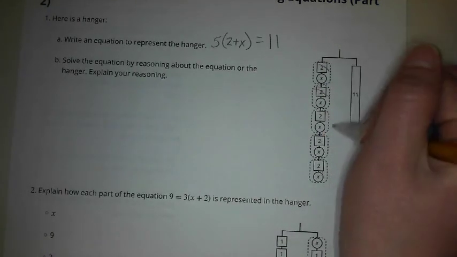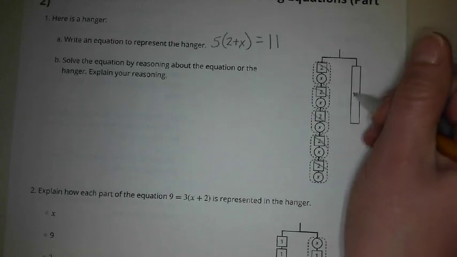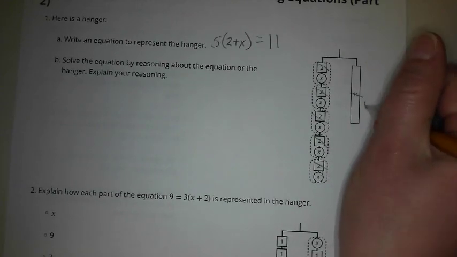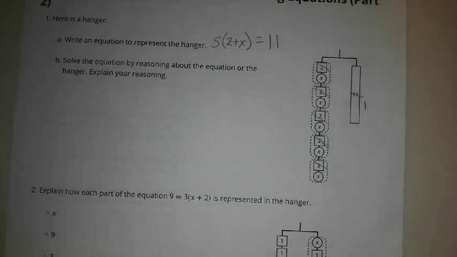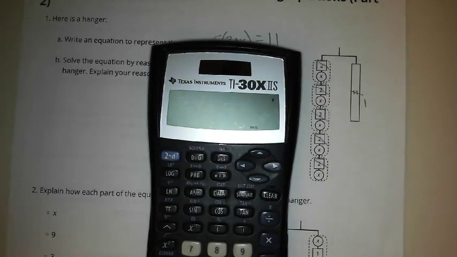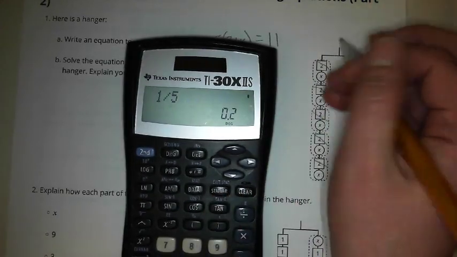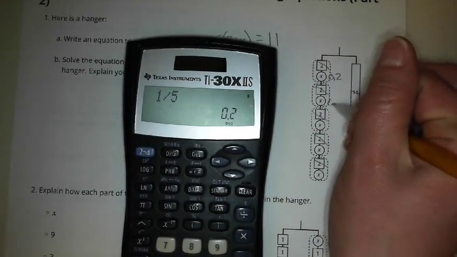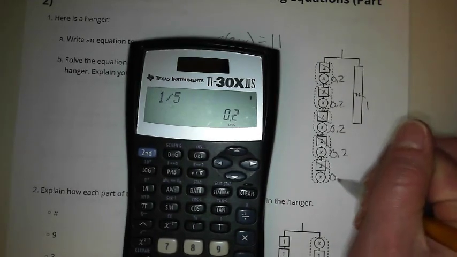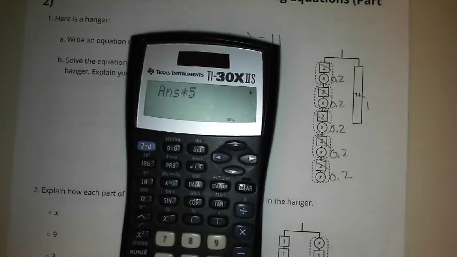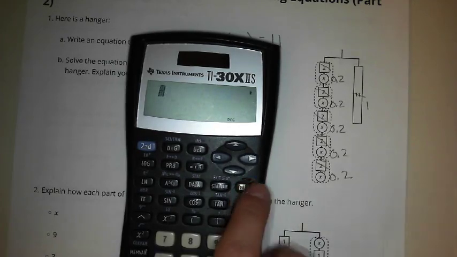So I'm going to take those away, subtract 10, 11 minus 10, that gives me 1. So I have to split 1 evenly between 5. So I'm going to take 1 divided by 5, 0.2. So it tells me that each of these x's is 2 tenths. Because 2 tenths times 5 gets me back to 1.